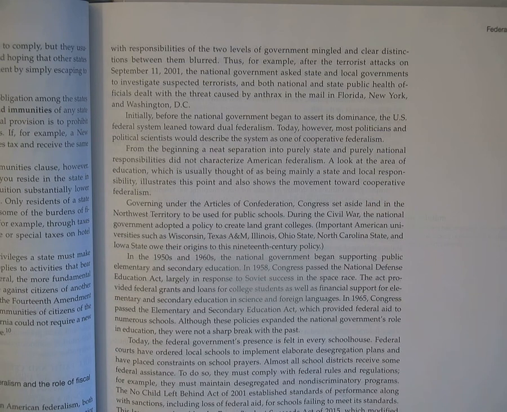Governing under the Articles of Confederation, Congress set aside land in the Northwest Territory to be used for public schools. During the Civil War, the national government adopted a policy to create land-grant colleges. In the 50s and 60s, the national government began supporting public elementary and secondary education. In 58, Congress passed the National Defense Education Act, largely in response to Soviet success in the space race, Sputnik. The act provided federal grants and loans for college students, as well as financial support for elementary and secondary education in science and foreign languages.